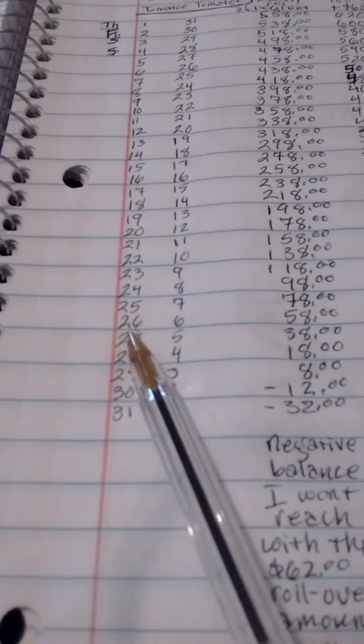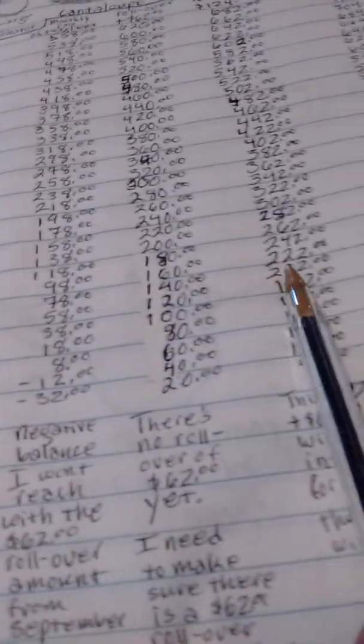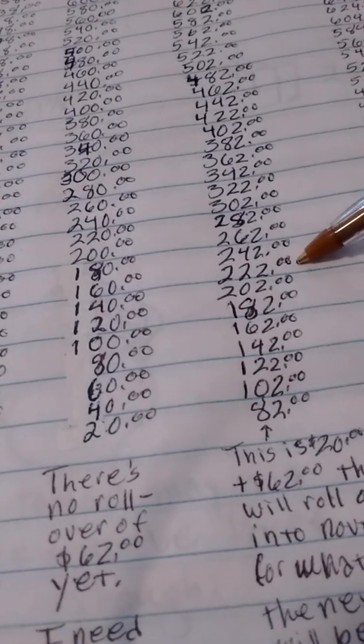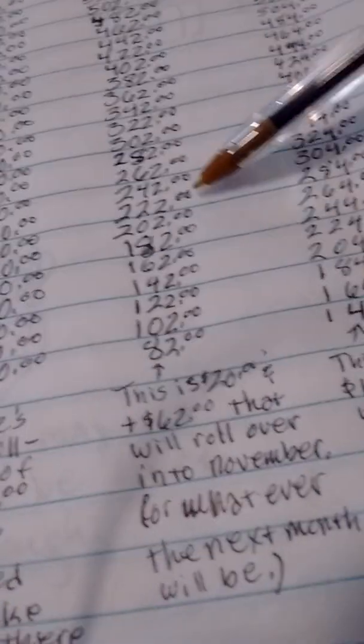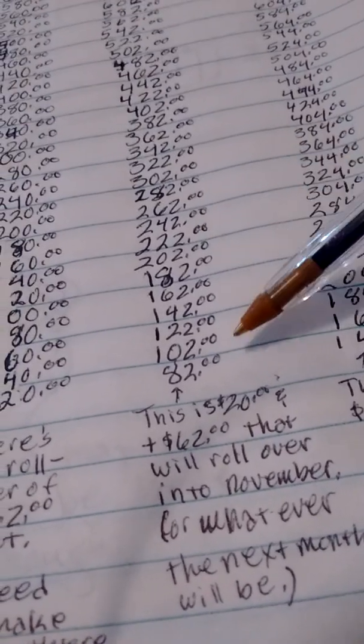Okay, so right now I am right here. Let's see, there's 8 days left, and this is where I'm at. I have more than this amount in my bank account right now. So I'm in this column, and for the rest of the month, I'm trying to prioritize how I want to either save my money or spend my money.